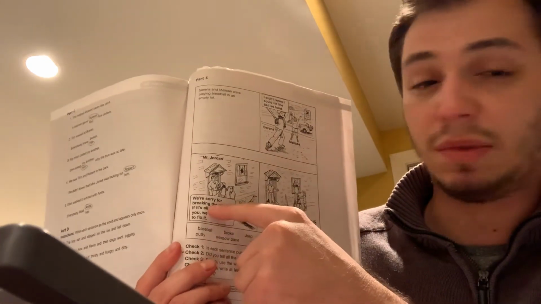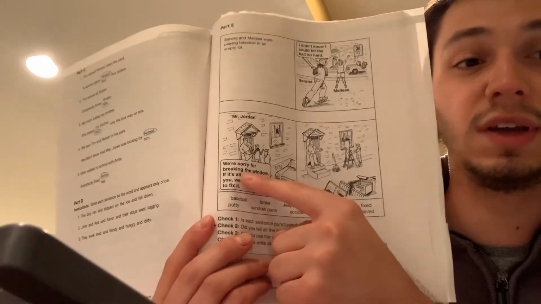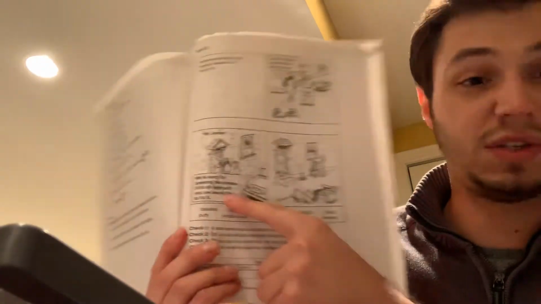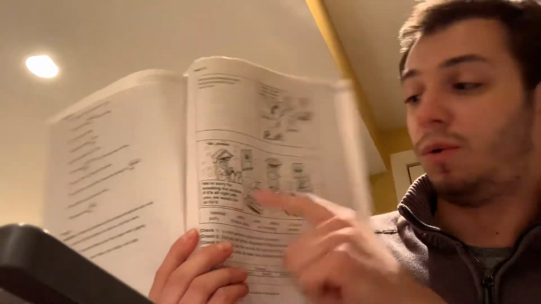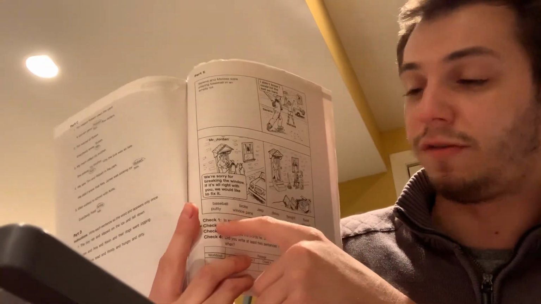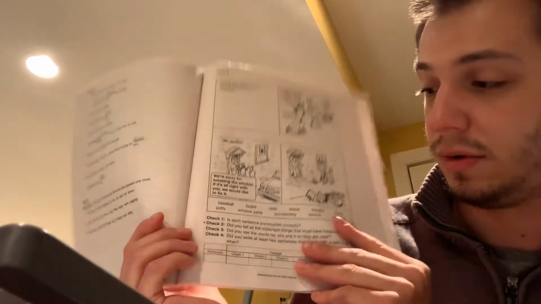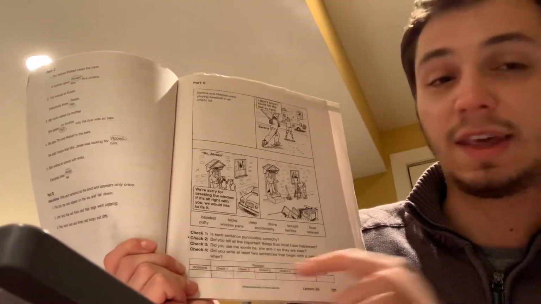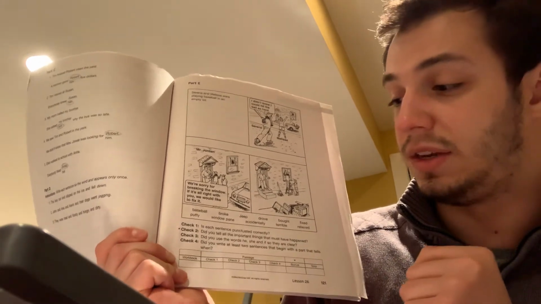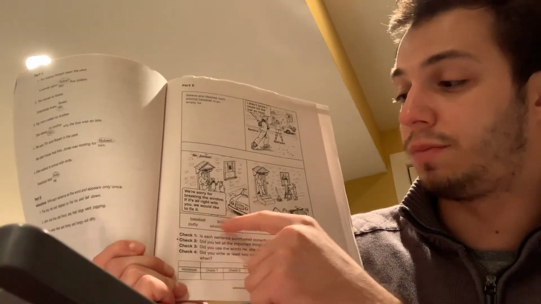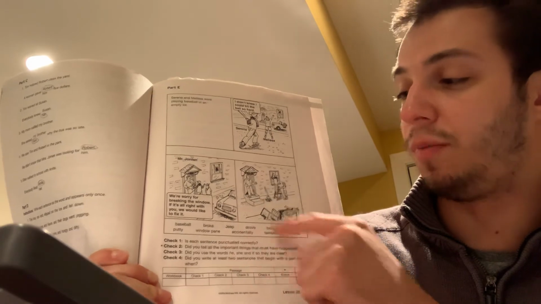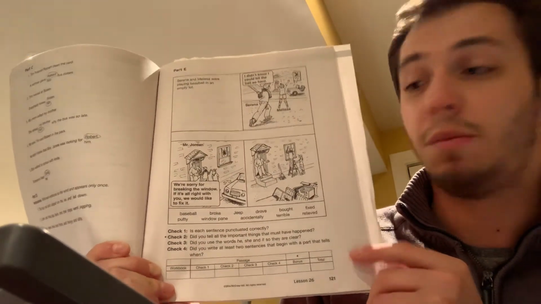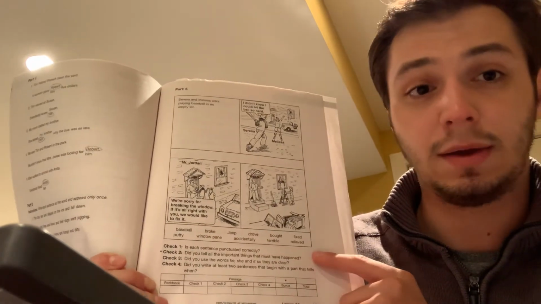Remember, for this image, you're going to have to tell the exact quote that Serena said. Once you're done, please go over the 4 checks you have here and make sure that you've included all of these things that they ask you to do. In addition, you also have a word or a vocabulary box to help you when writing your sentence. You do not have to use these words, but you can use them if you would like.